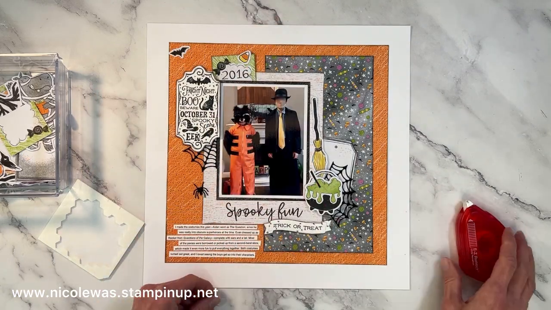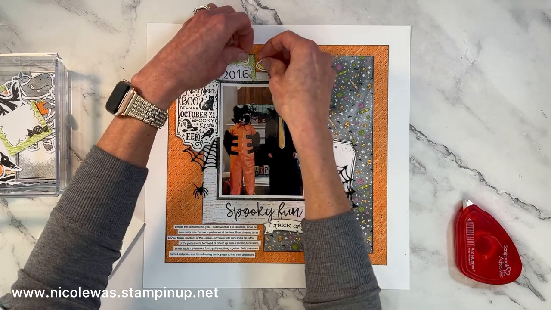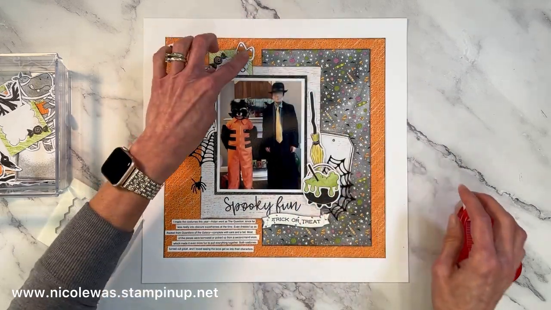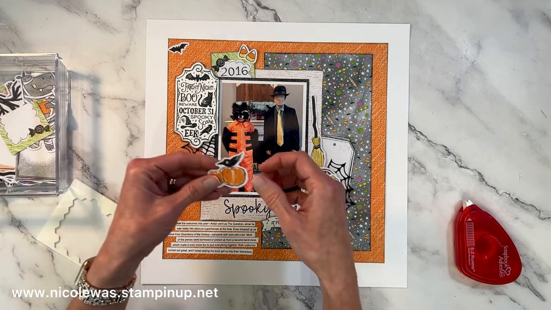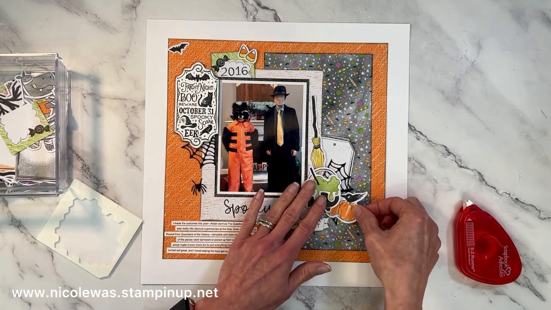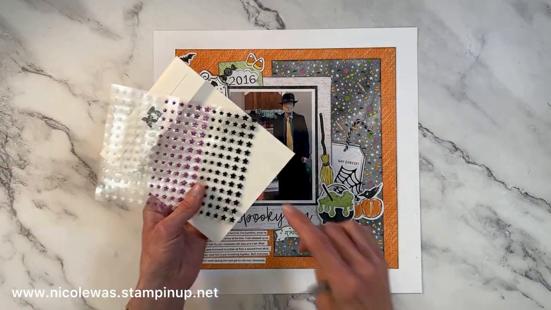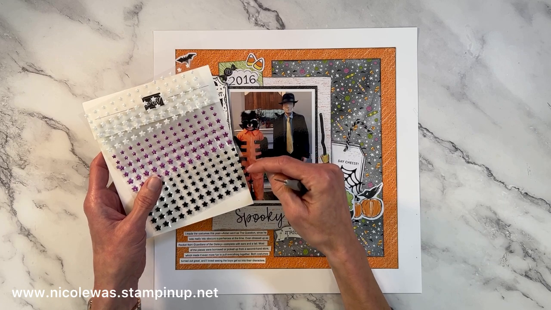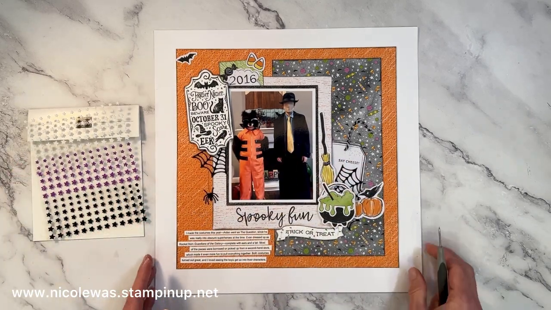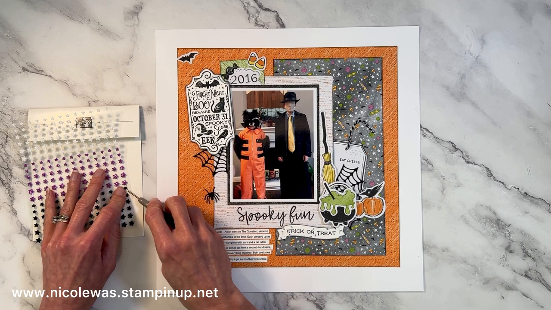Now I'm adding a few candy corns to repeat the yellow from the broom in the upper left corner, and maybe this pumpkin in the lower right to bring in a touch of orange. I always love adding little verbal details. There's already lots of words on this layout, but I couldn't resist stamping "say cheese" onto the tag.